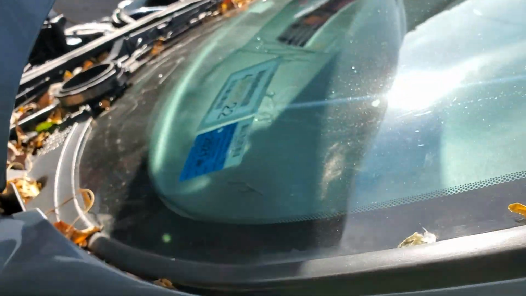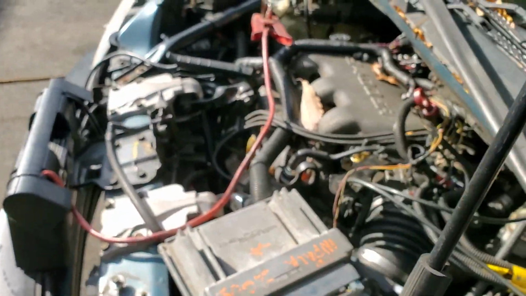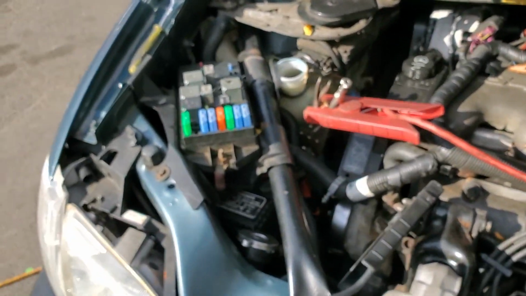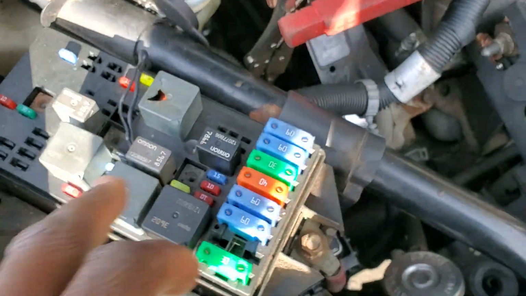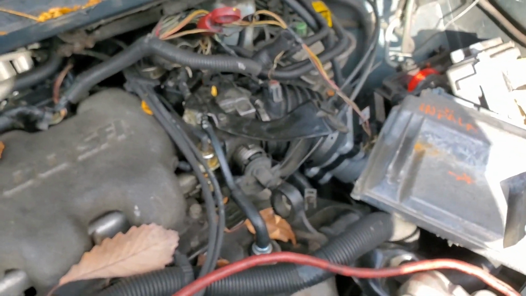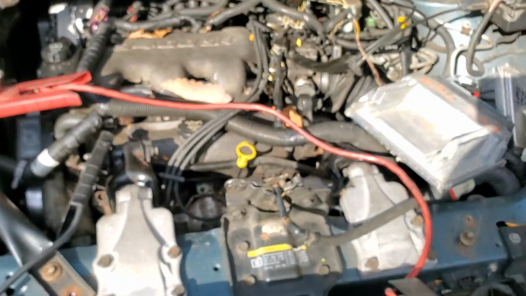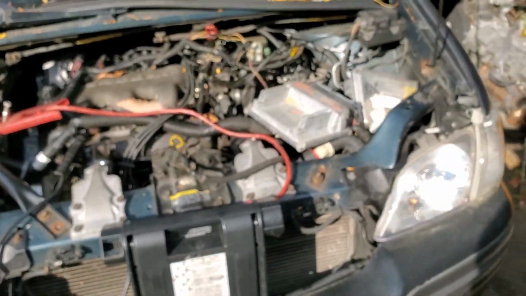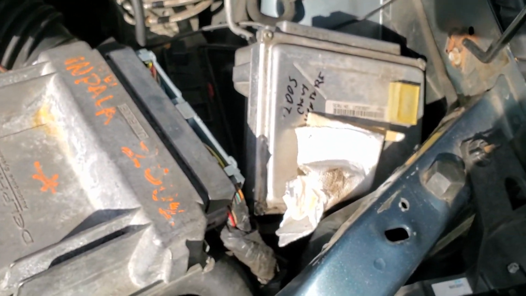It's 50%. By the way, this is a Venture, and it covers 99, 2000, 2001, 3, 4, 5. Chevy Venture has the same procedures. This is the fuse box for this car. This is a 3.0 engine, or could be a 3.4 liter. Computers are located here.